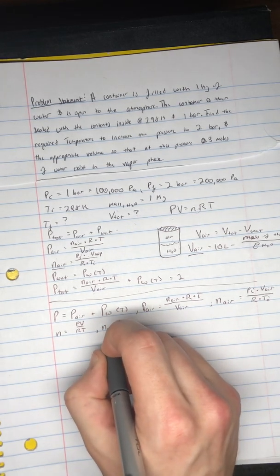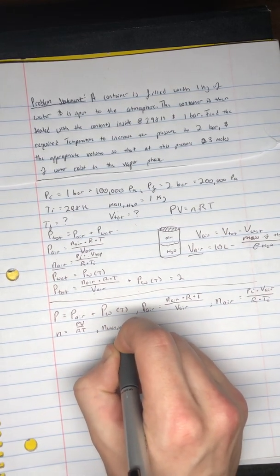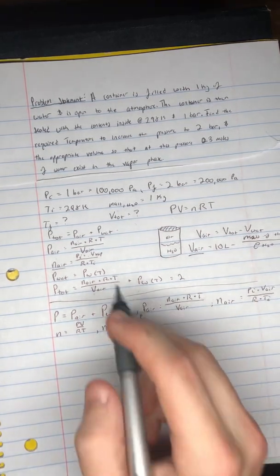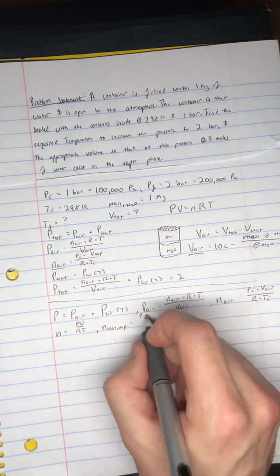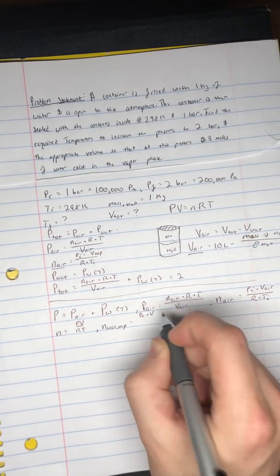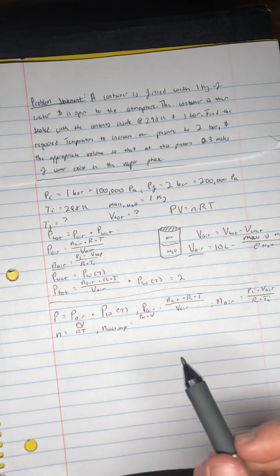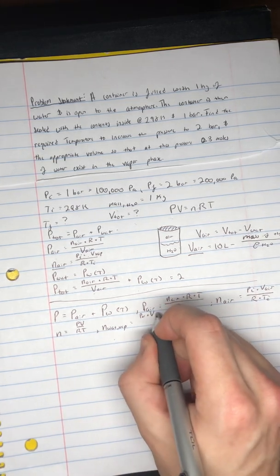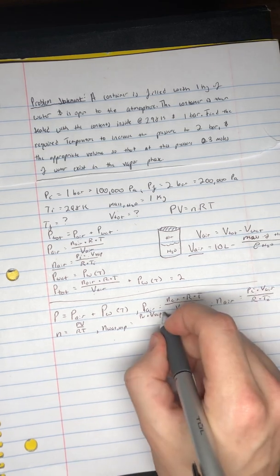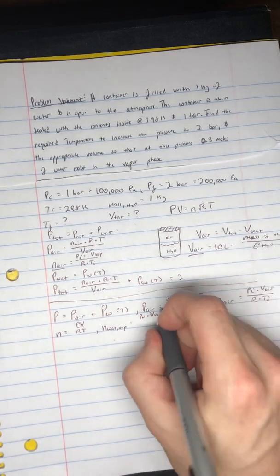So we can say the number of moles of water vapor is equal to the pressure of the water, which again we have as just a function of temperature, times the volume. And because we're only taking into account the water vapor, we want to find the volume of the vapor here, which is the same as the volume of the air.